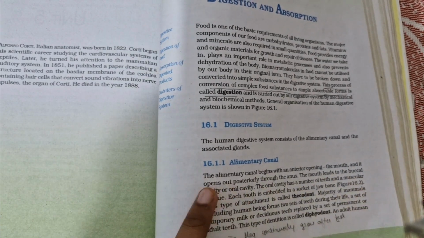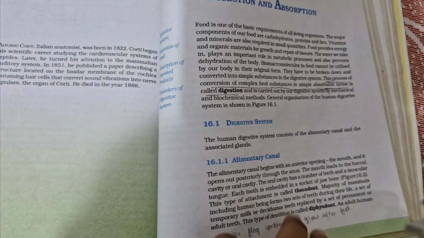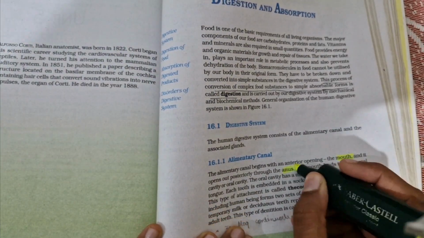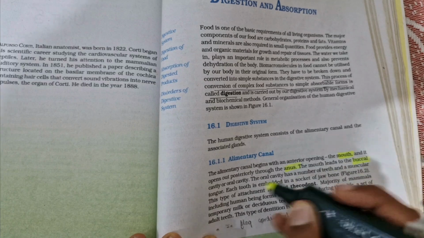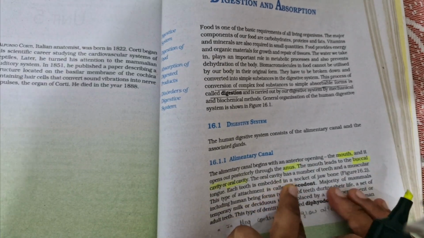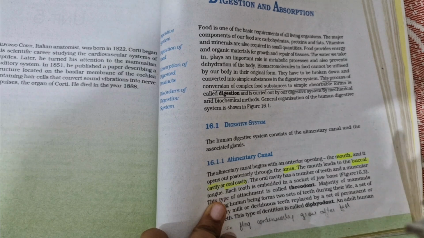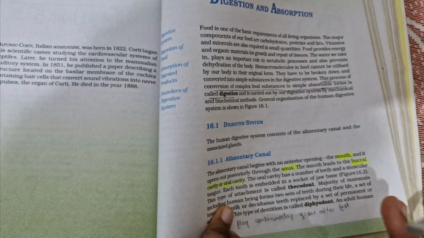The mouth leads to the buccal cavity. The buccal cavity is also known as the oral cavity. Anteriorly it opens as a mouth and then ends as an anus. The oral cavity has a number of teeth and a muscular tongue. The tongue is a mobile organ which is present in the oral cavity.